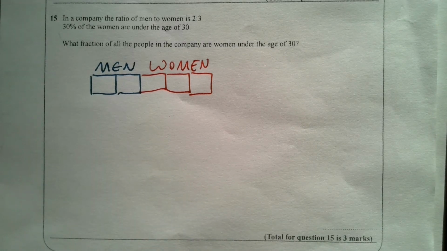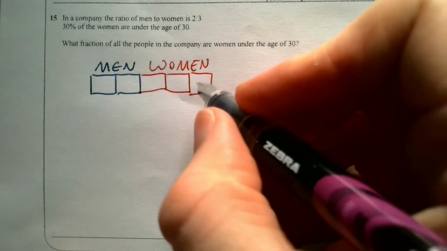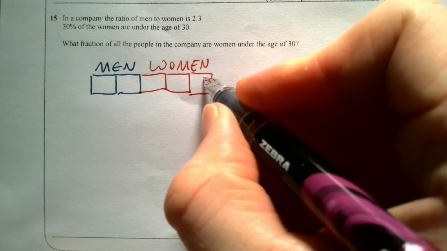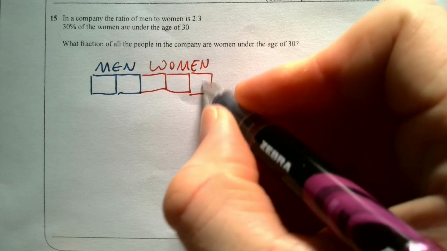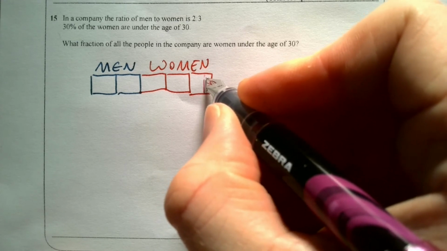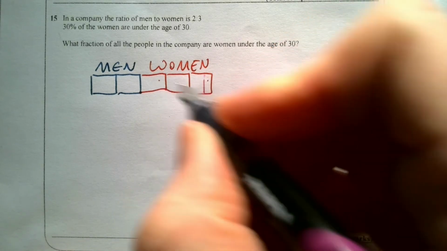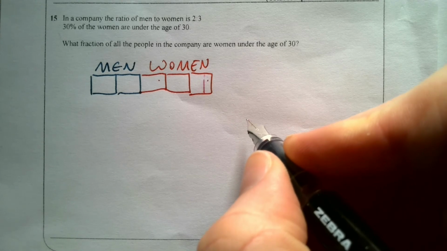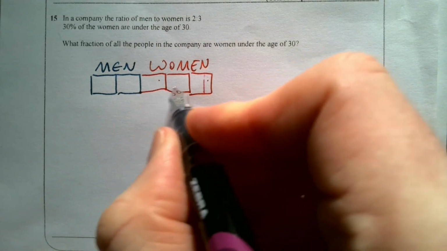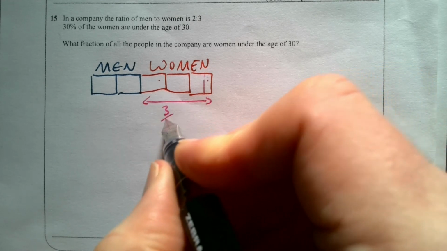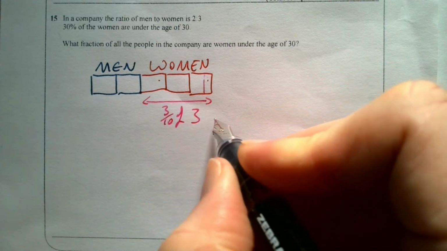Now I'm just going to say that, how about if I split all of these into tenths, and then I said I'm going to have 3/10 of that bit, 3/10 of that, and 3/10 of that, because 30% is 3/10. We're going to have 3/10 of 3 boxes.